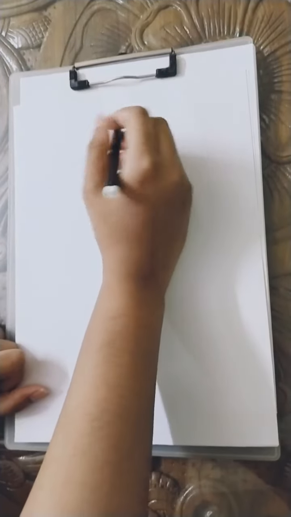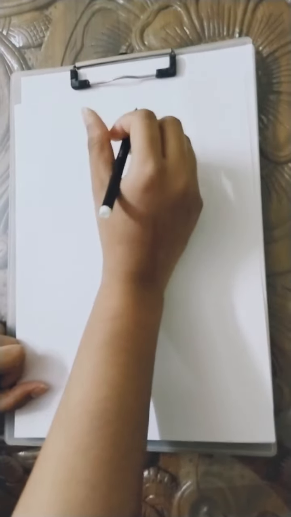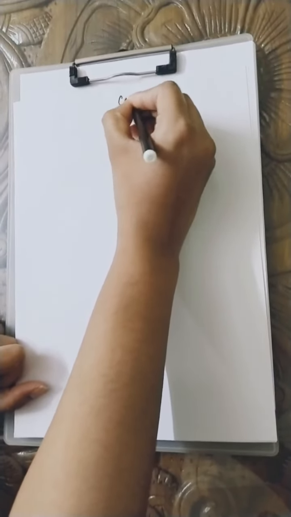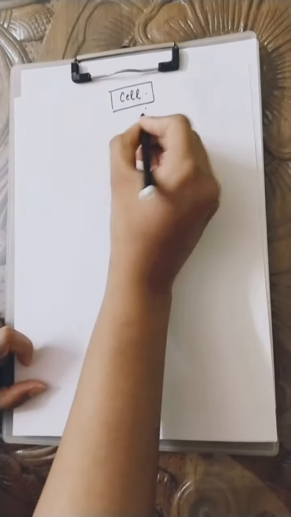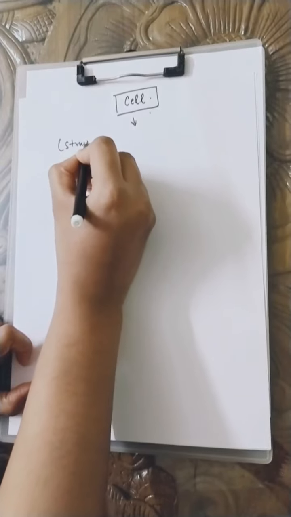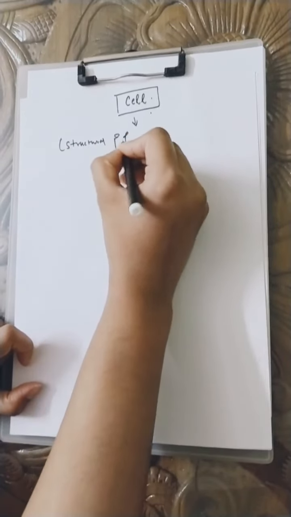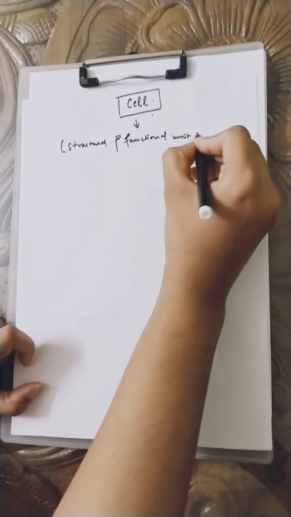So let's start today's content of the cell membrane. But before rushing to that content, let's know what exactly a cell is. It is the structural and functional unit of life, right?